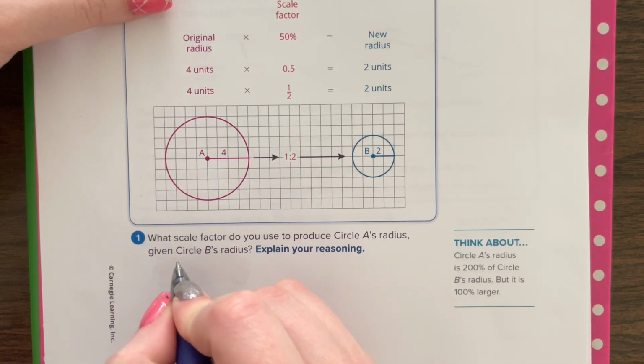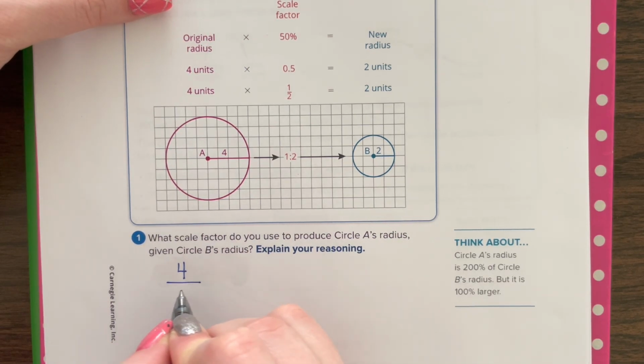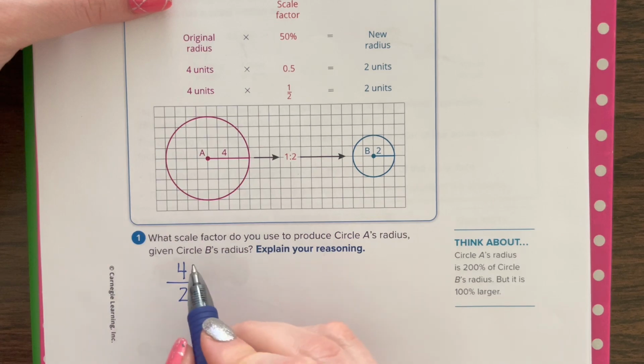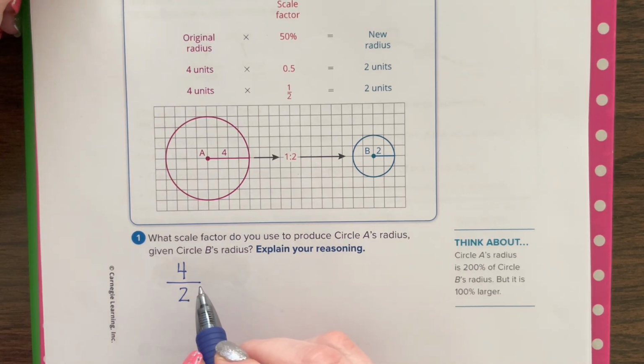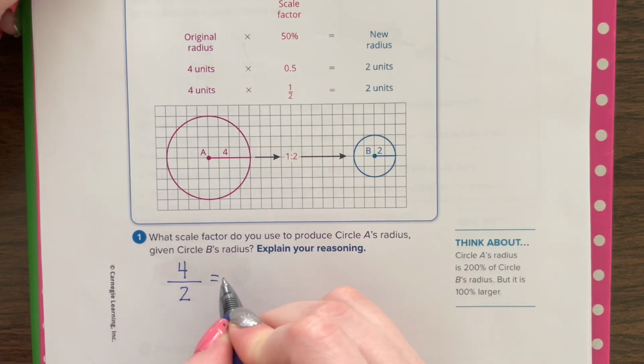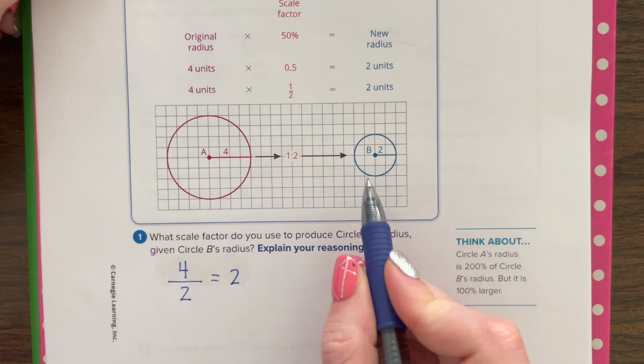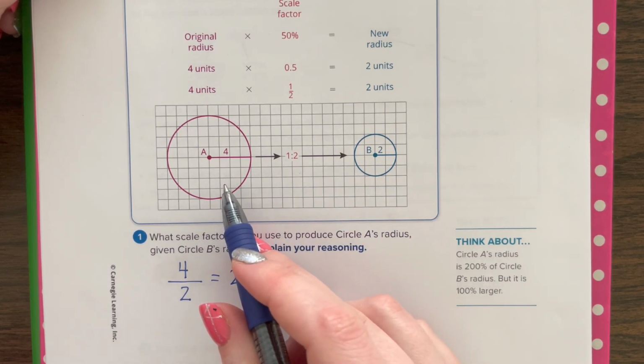So we had the original radius of A, which was 4, and the original radius of B, which was 2. What does this simplify to? It's not 1/2. 4 divided by 2 gives us 2. Is 2 bigger or smaller than 1? It's bigger. So it makes sense that our circle should be getting bigger.